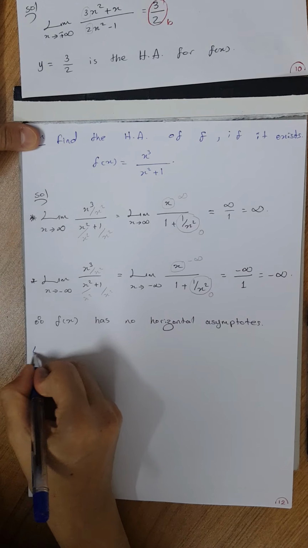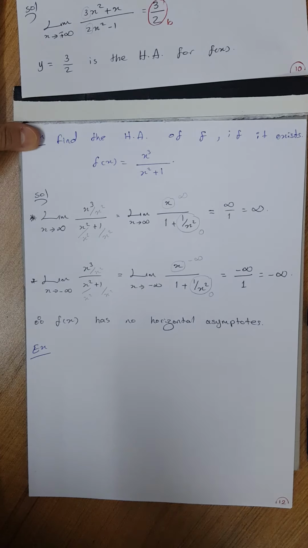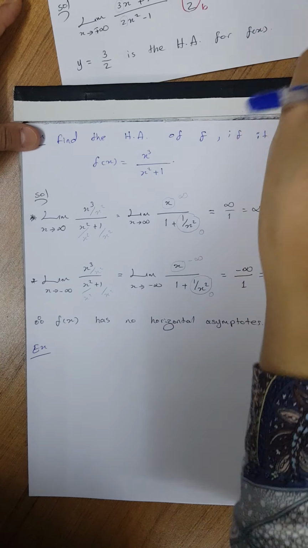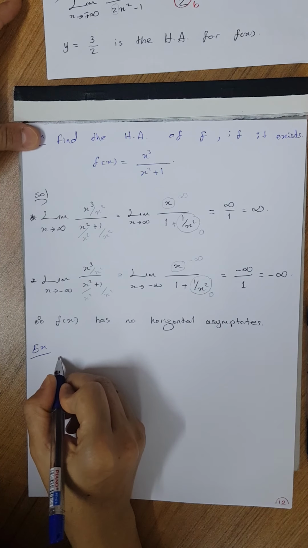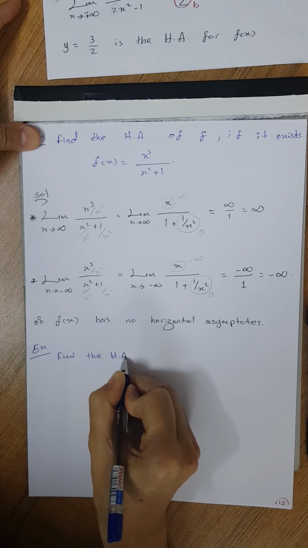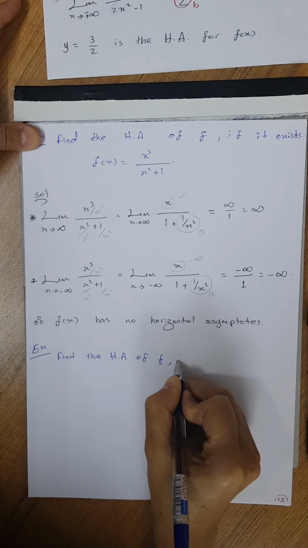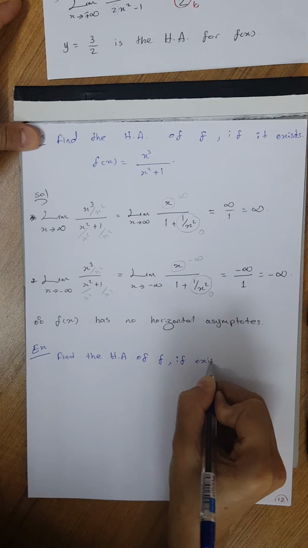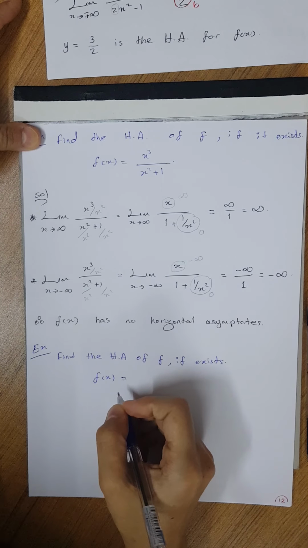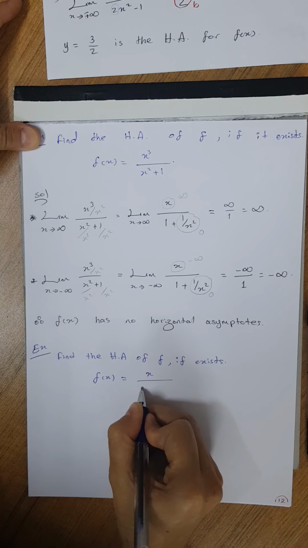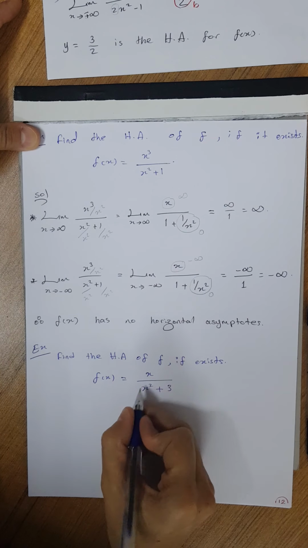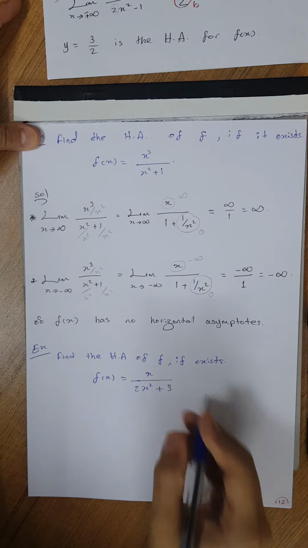Okay, let me write another example for you. These examples are not in the course material. Only the first example was in the course material, okay? Another example about that. Again, find the horizontal asymptotes of f if they exist. f of x is equal to, for example, x over 2x squared plus 3.